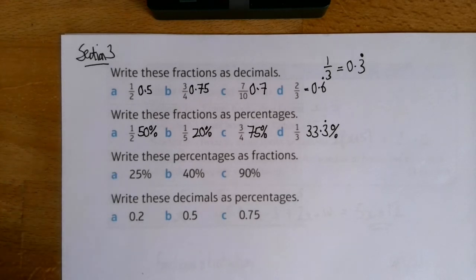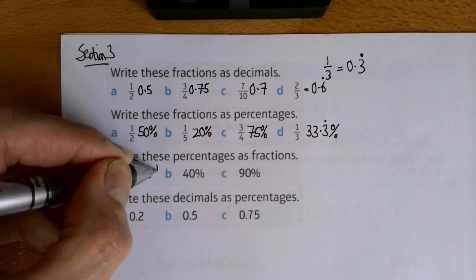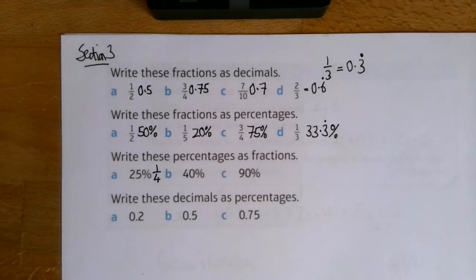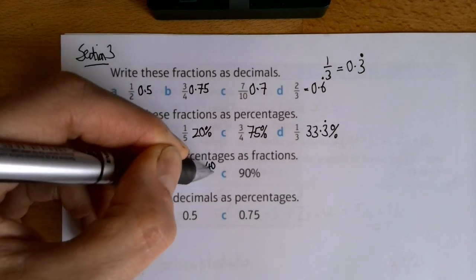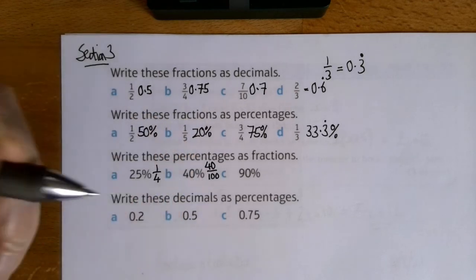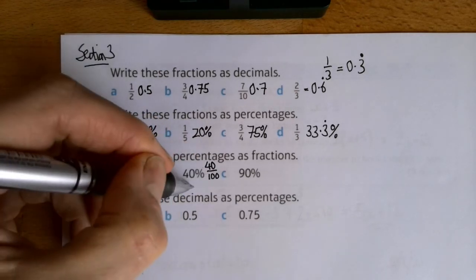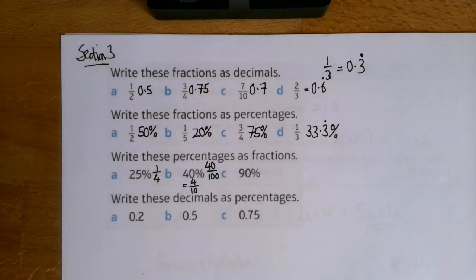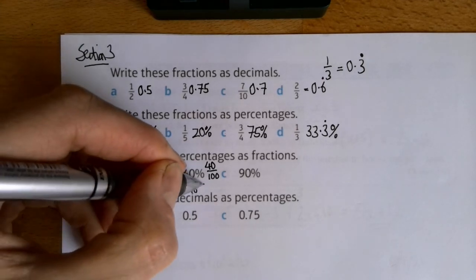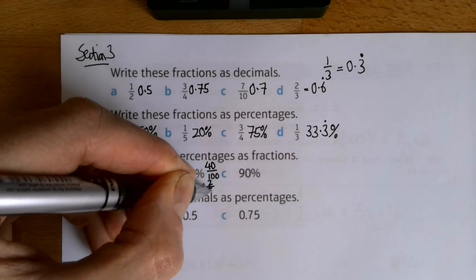Percentages as fractions. Well, again, I'm thinking that perhaps 25% you will have just remembered is a quarter. But other than that, you might just remember that percent means out of 100. So 40% is 40 out of 100. And I can simplify that. I can divide them both by 10, so that's 4/10. And I note that I can simplify that again, so that's 2/5. Well done if you got that far.